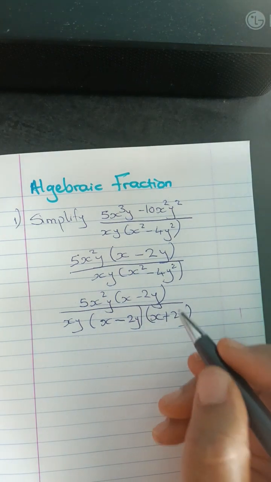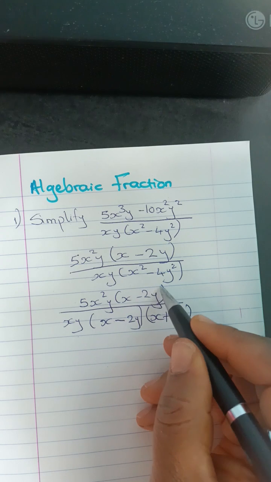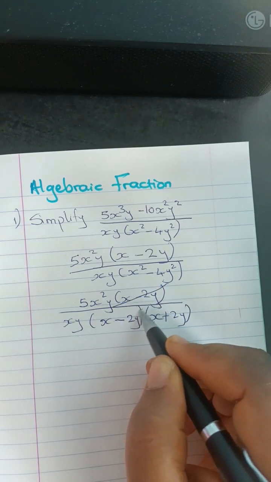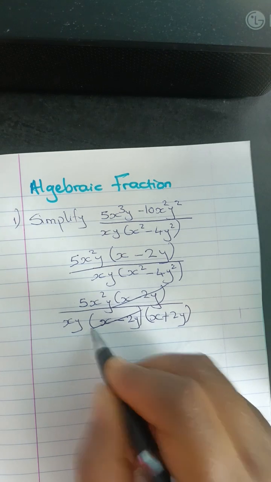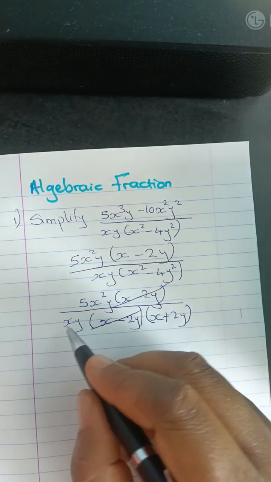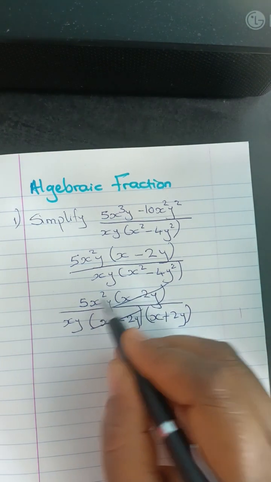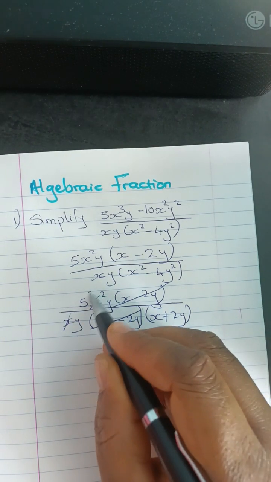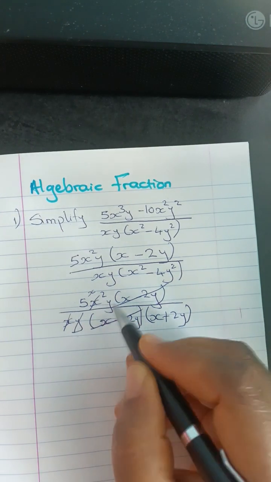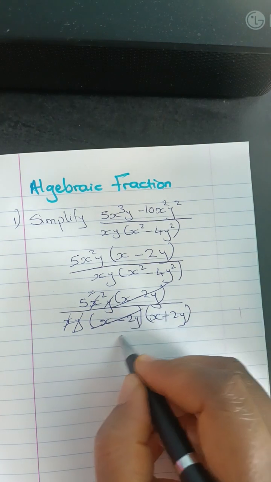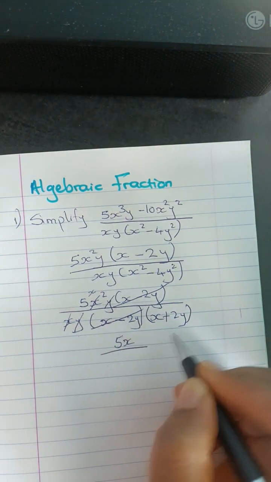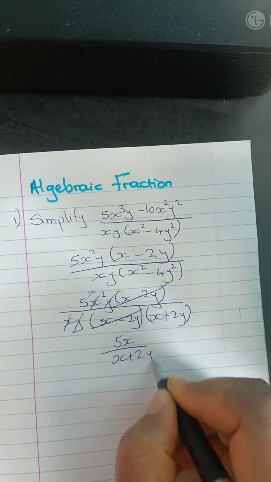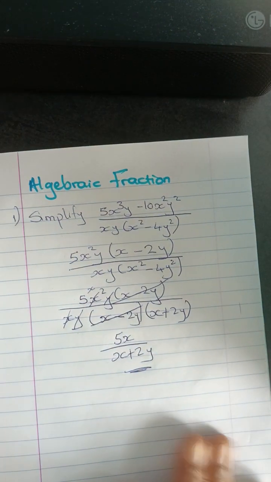So what do we do next? We just cancel out s squared, and s minus 2y cancels out s minus 2y. So what do we have? s can cancel out this, but don't forget that this is s squared. If s cancels out this, we'll still have one s left. y cancels out this. So it means we have 5s over s plus 2y. So this is the answer for that.